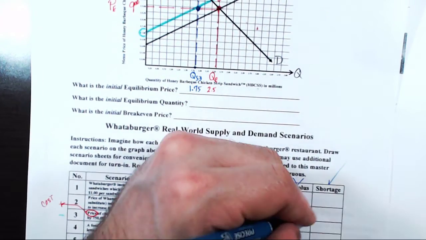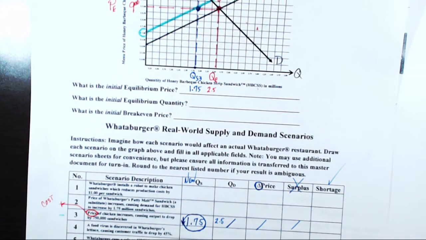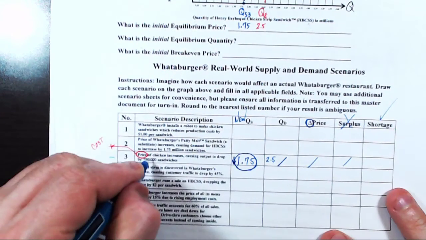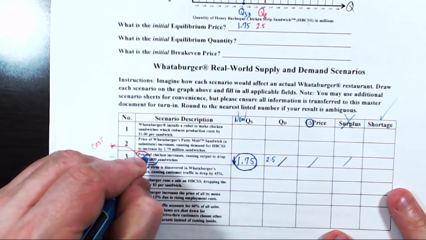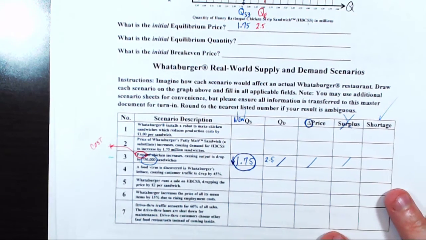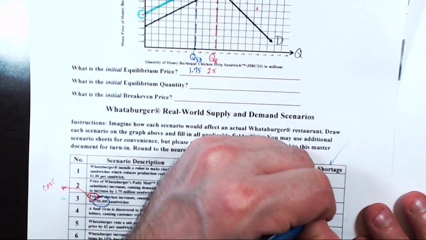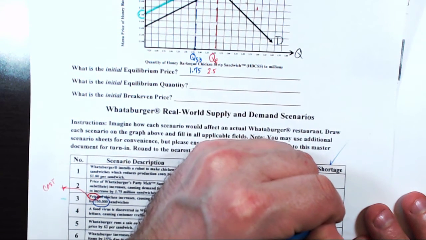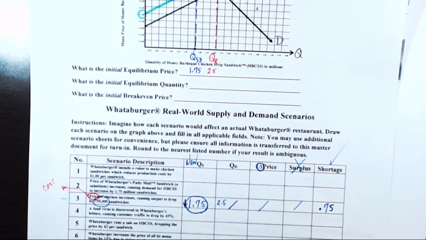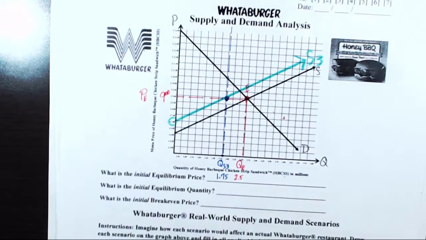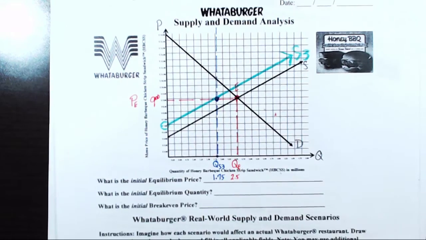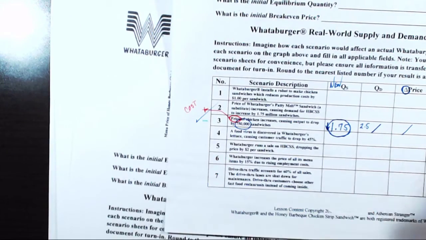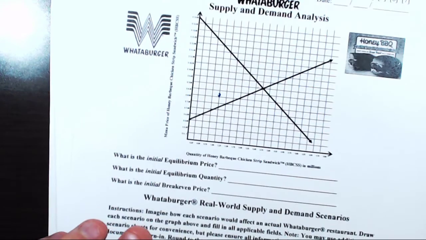What is the shortage? The shortage is given to us in this scenario. The shortage is 750,000 sandwiches. So you're going to put in here, the shortage is equal to 0.75 million or 750,000 sandwiches. And that's how you do that analysis. So you've completed analysis number 3. Check the box. Move on to scenario number 4.